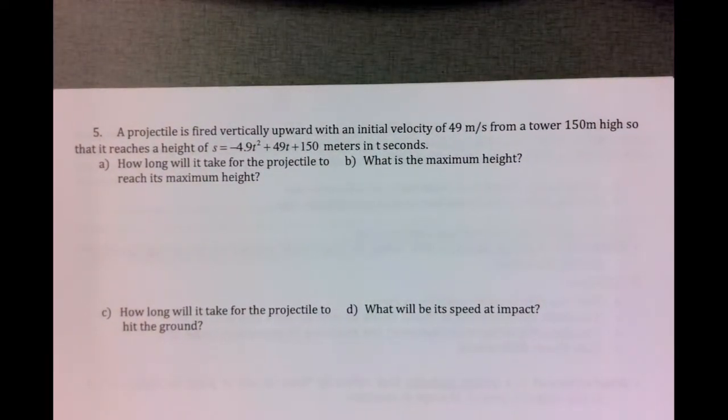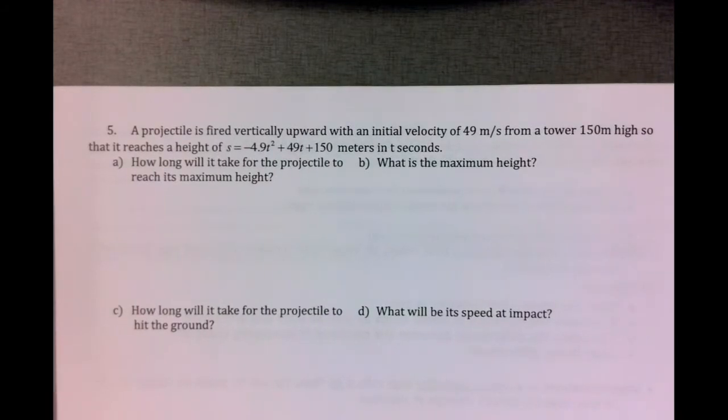It's fired vertically upwards, and it gives us some information so we can put together, and eventually once we learn integration techniques, we'll learn how to put these together to make the position function. What we care about right now is just using the position function. Part 1, how long will it take for the projectile to reach its maximum height?